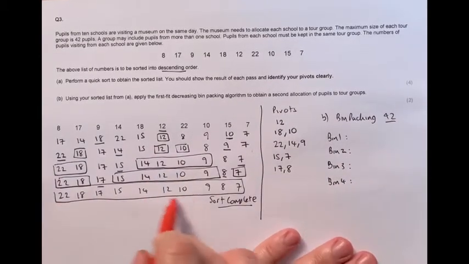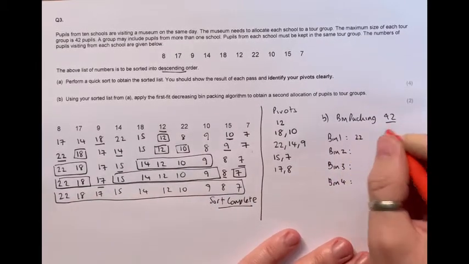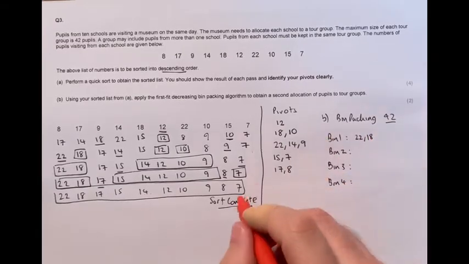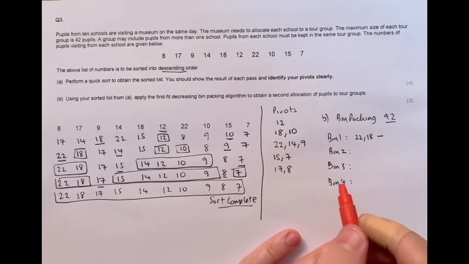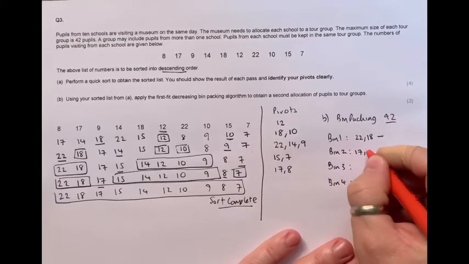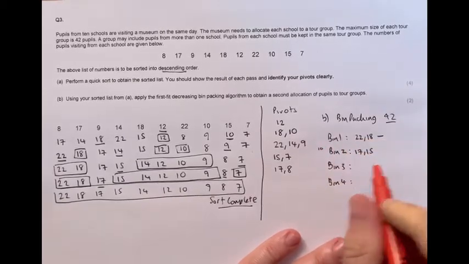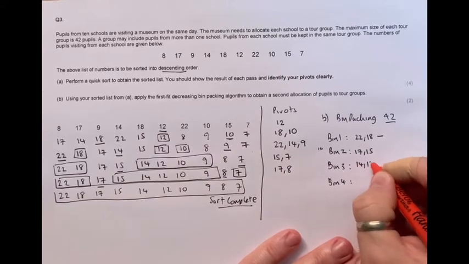So in descending order, stick it in the first bin. So 22 fits, 18 fits. I've got 40, so I've only got 2 spare, but look, the smallest is 7, so I know, cheat a little bit, I'm not going to put any more in there. 17 fits in there, 15 fits in there, that takes me to 32, so I've got 10 spare. So 14 and 12 aren't going to fit, they're both going to go in bin 3.